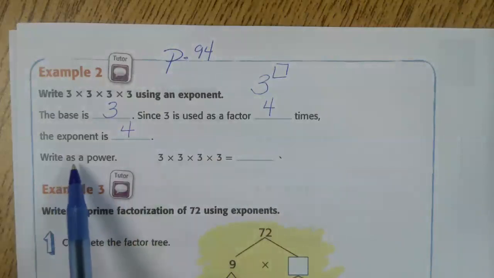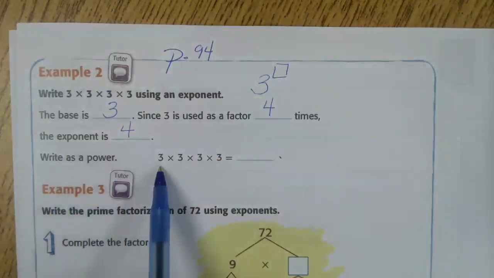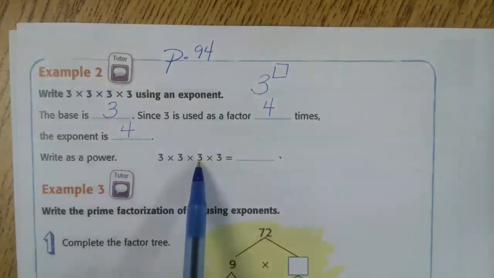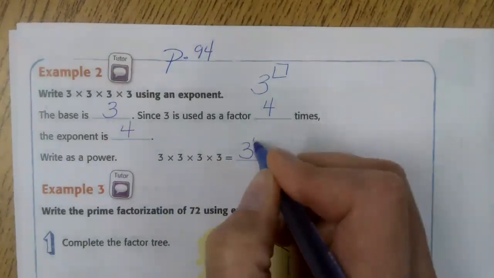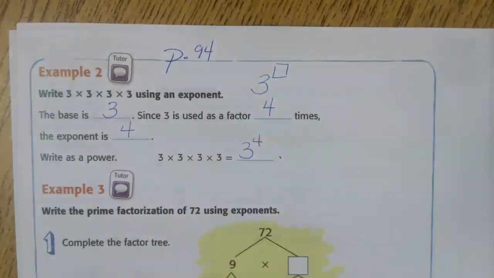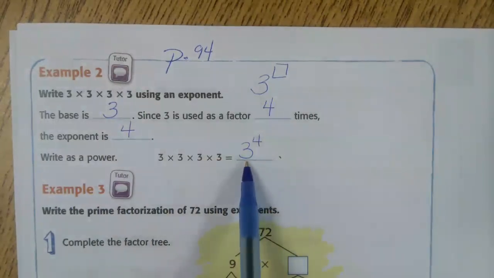So if we write that as a power, 3 times 3 times 3 times 3 should look like this, 3 to the 4th power. No, it's not 34. No, it's not 3 times 4. Those are not the same. This is pronounced 3 to the 4th power.